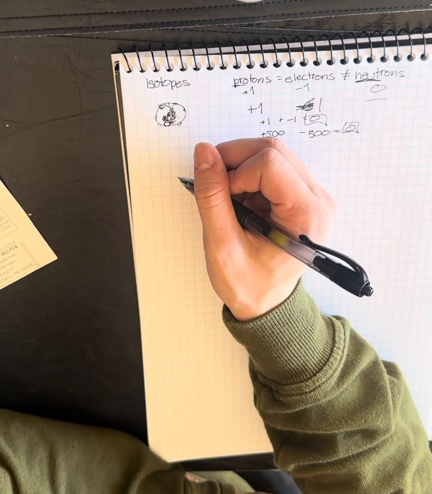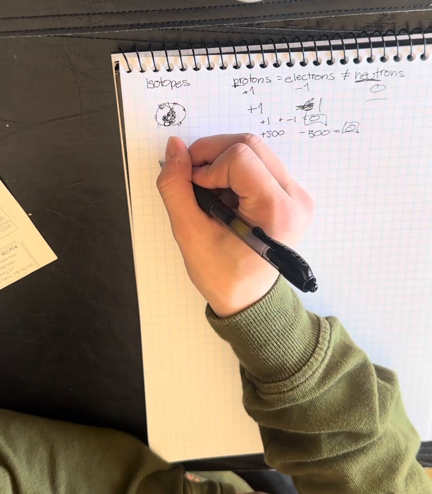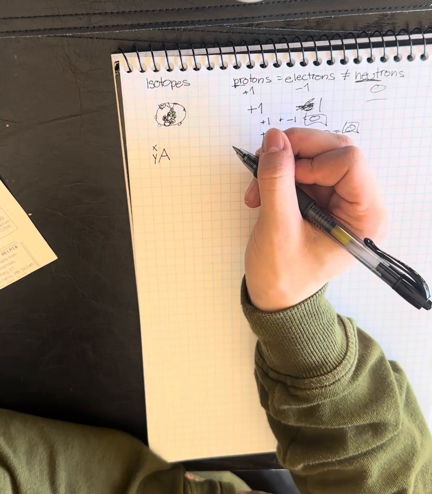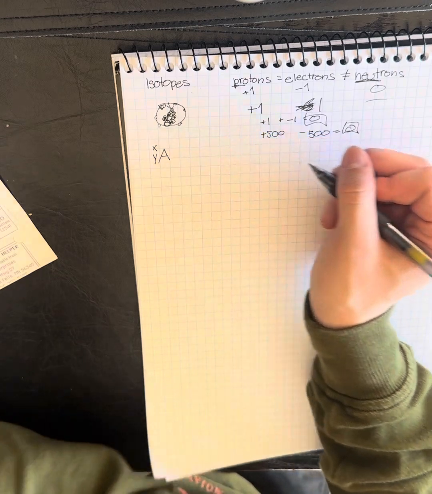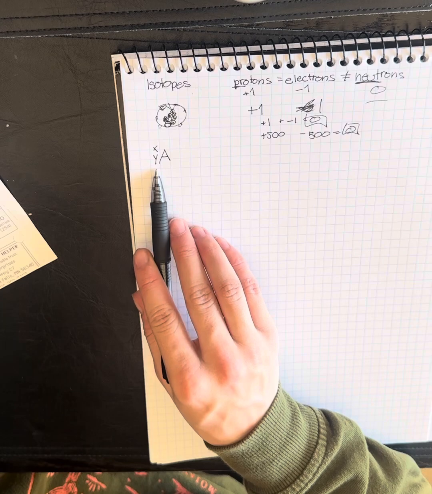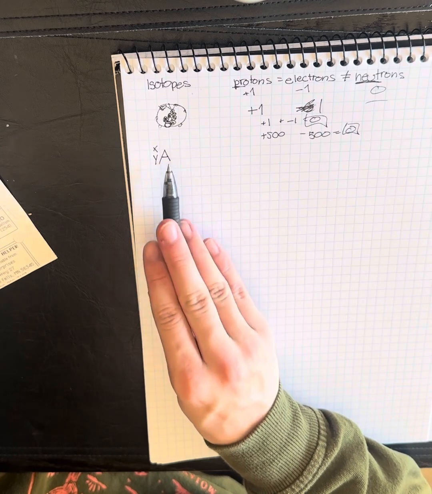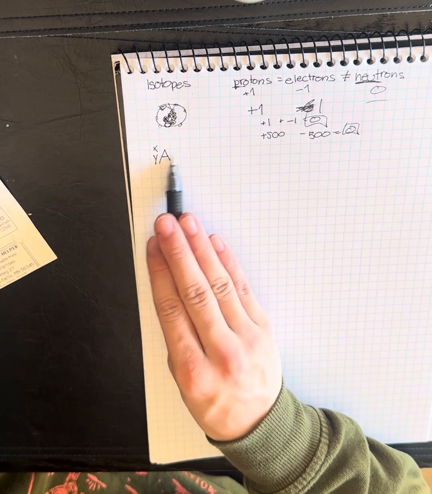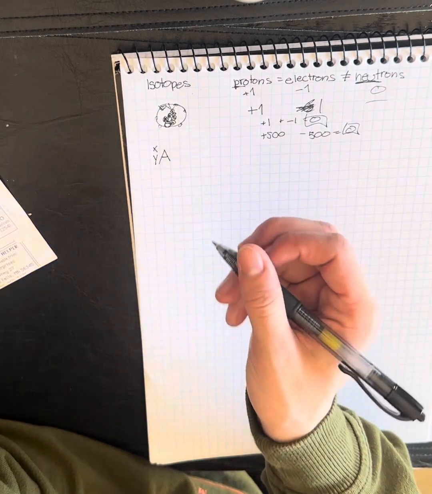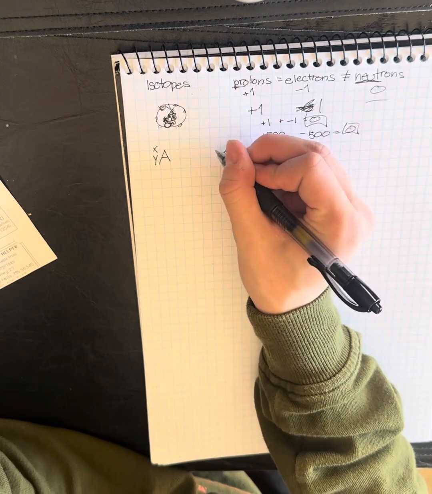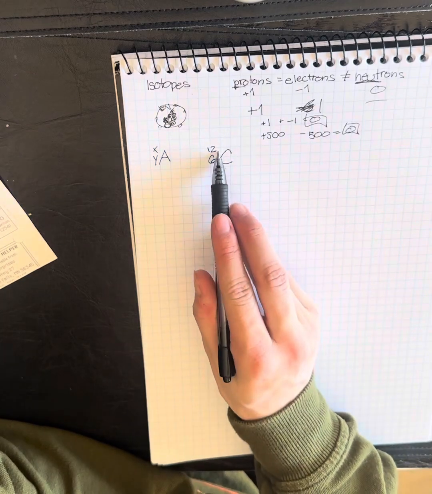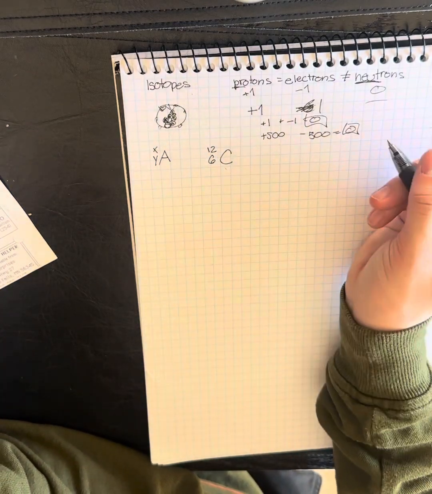I believe the notation is A, X, Y, but that could be wrong. You have your mass number, your atomic number, and the name of whatever you're looking at. So, for example, we have carbon 12, which is just what we call it.